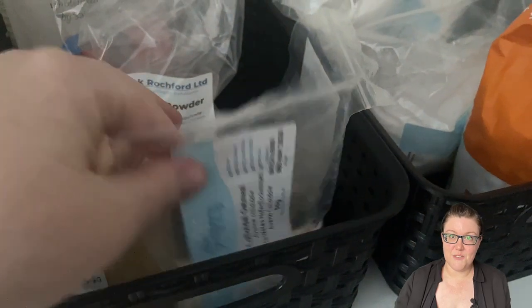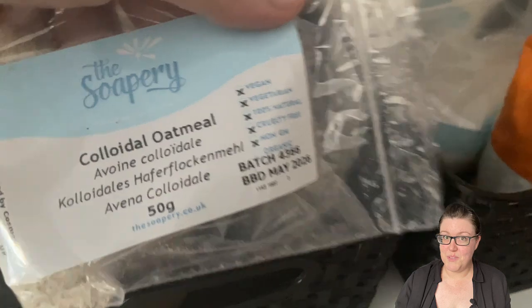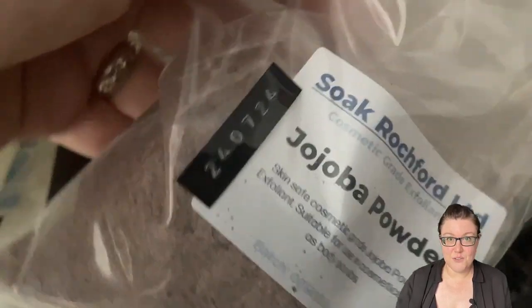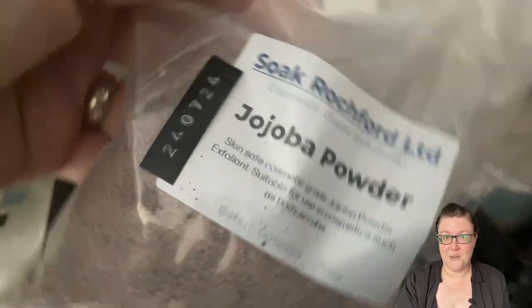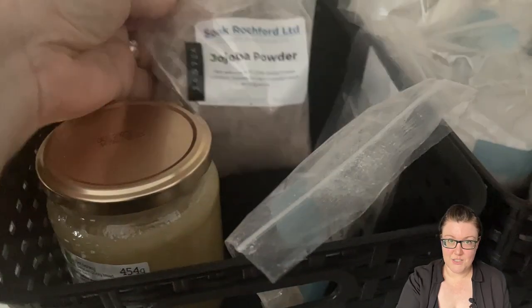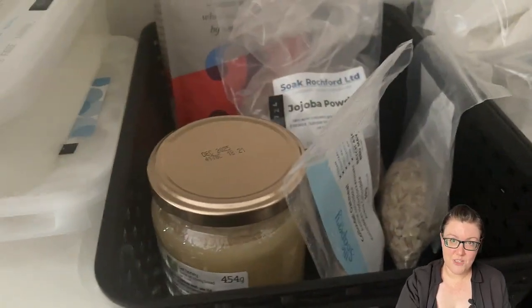If you have these ingredients already with batch numbers and purchase dates and long expiries from a reputable supplier, then great, you're good to go. If not, budget and order these in now. When you receive them, ensure they're all clearly labelled with a batch number. If they don't have one, contact the supplier and ask for it.